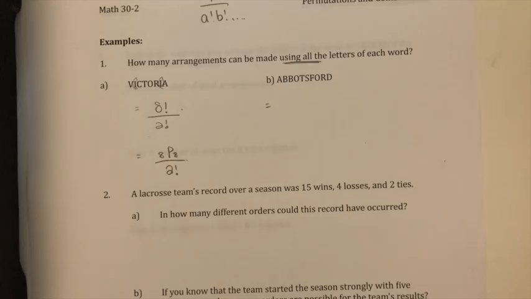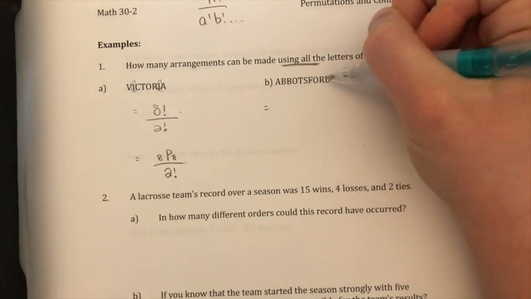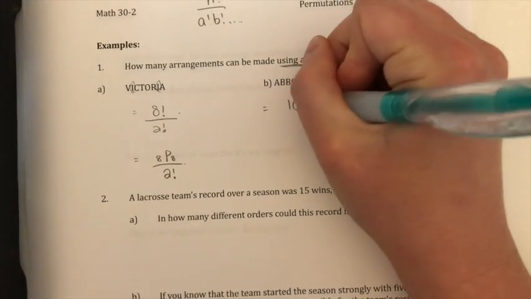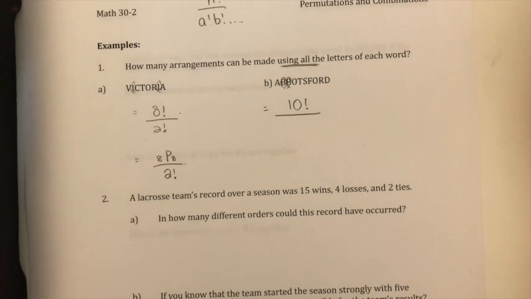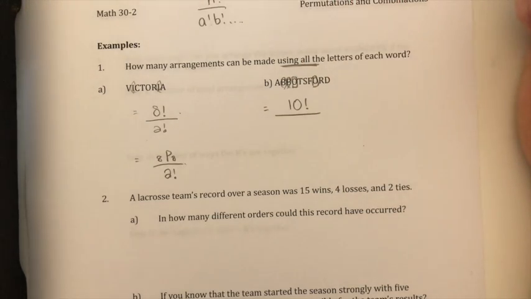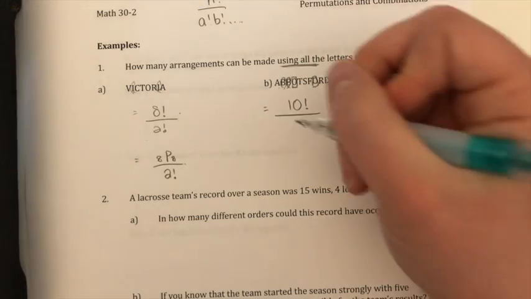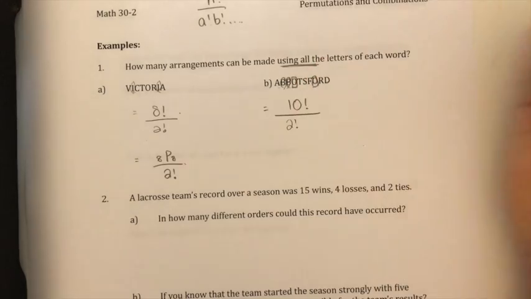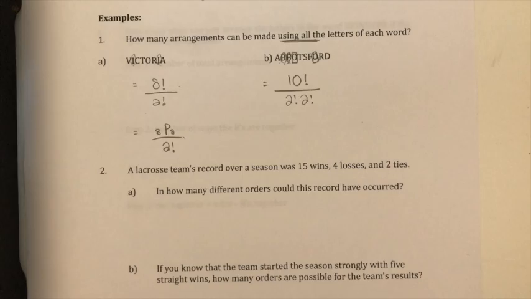Okay, Abbotsford, we have 1, 2, 3, 4, 5, 6, 7, 8, 9, 10 total, so 10 factorial over, this time we have 2 B's and 2 O's, and then everything else is unique, right? We have an A, T, S, F, R, D. Okay, so that means we have 2 B's divided by 2 factorial and 2 O's divided by 2 factorial.